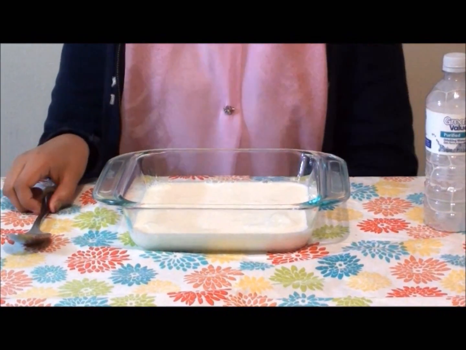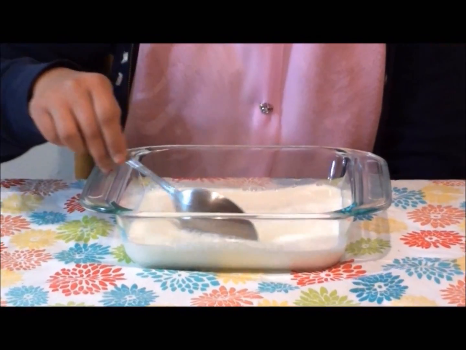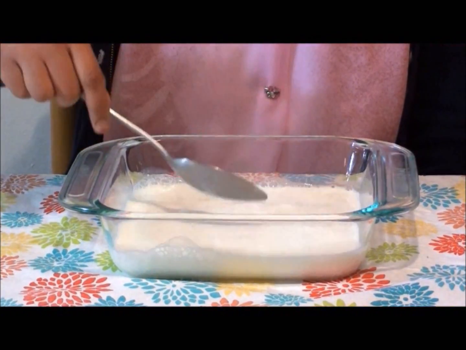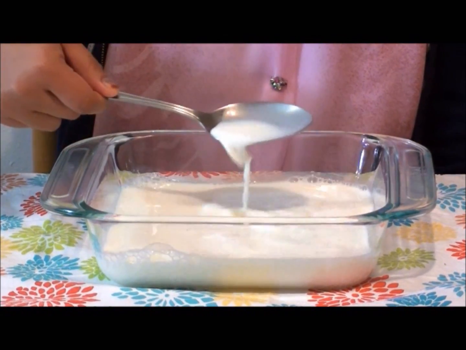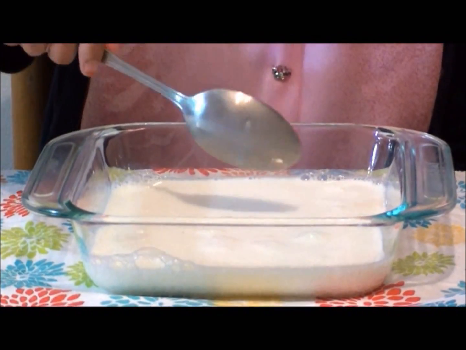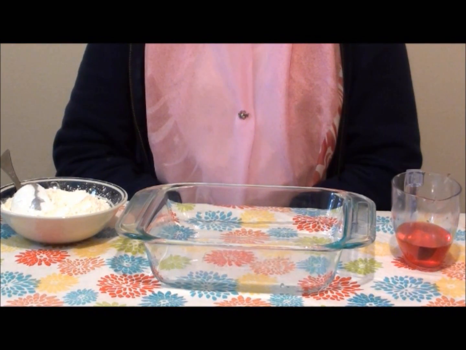Then, stir the milk with a spoon. Observe the viscosity of the milk. Now, we substitute the milk with cornstarch.